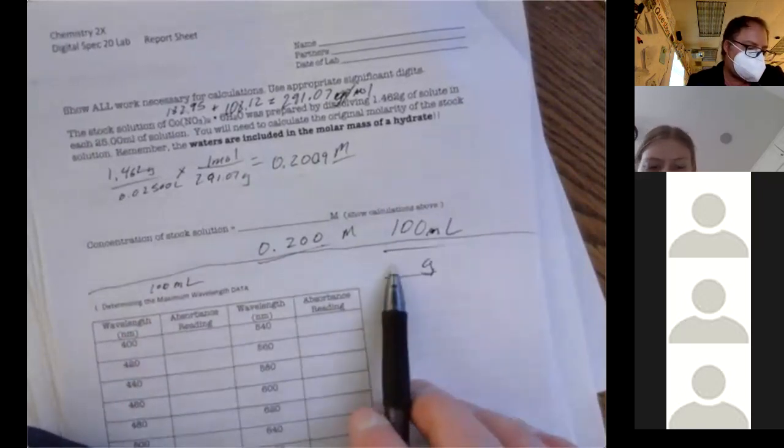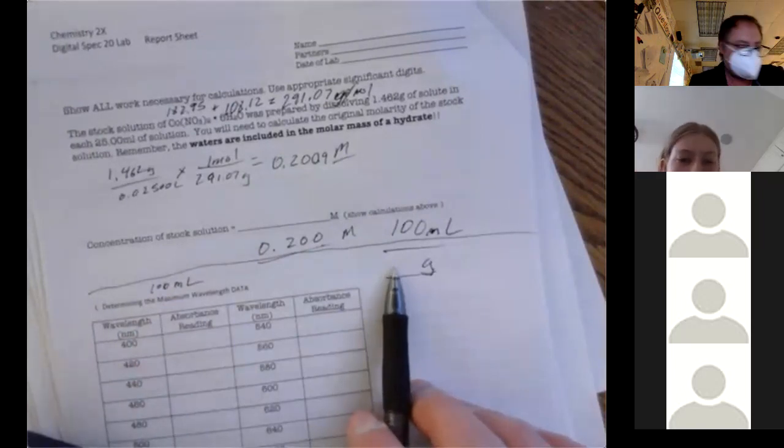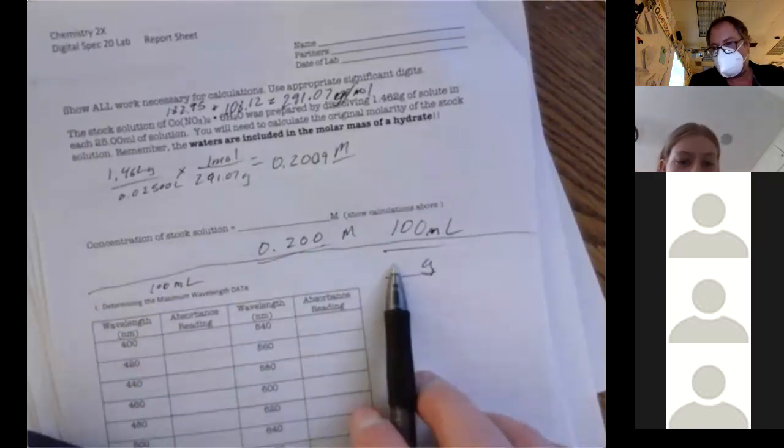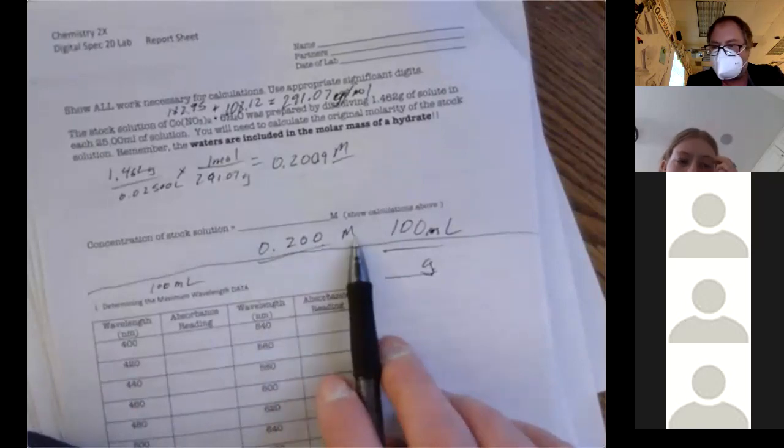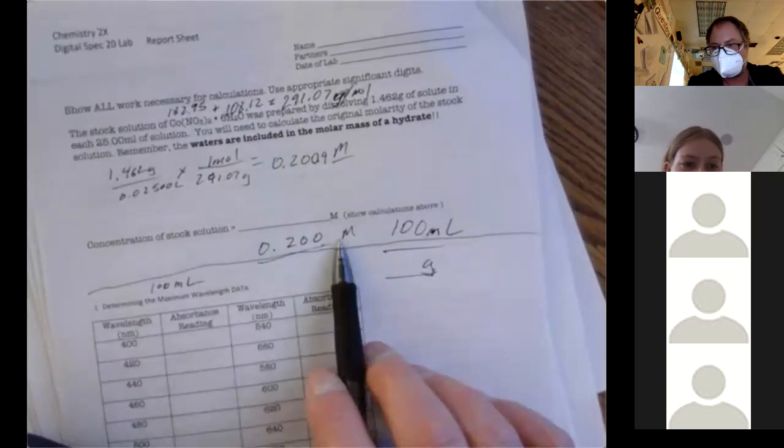Once we get this amount of grams, then all we need to do is tomorrow, Olivia and those of you coming in, you have to measure out that amount of grams. You probably won't be exact, which means that you won't have a 0.200 molar solution, but it will be close to this. But that will now be the molarity of your solution as you go through this lab next week. Does that make sense?